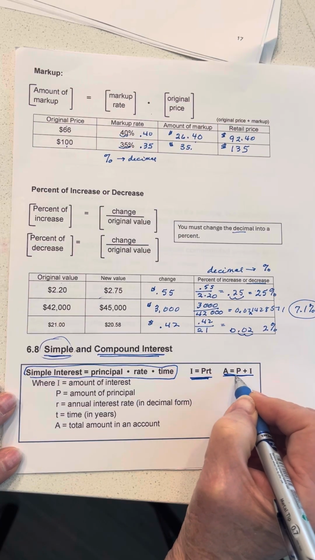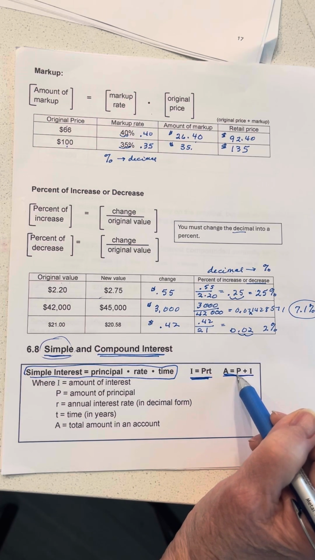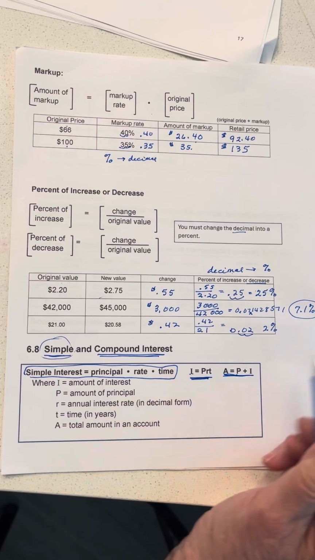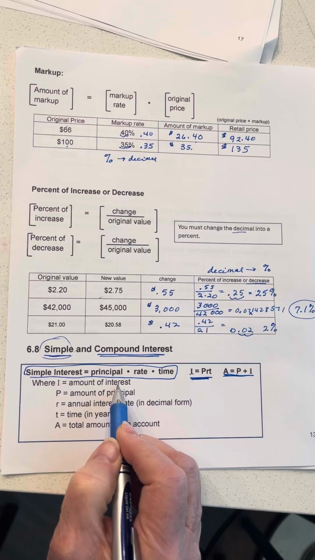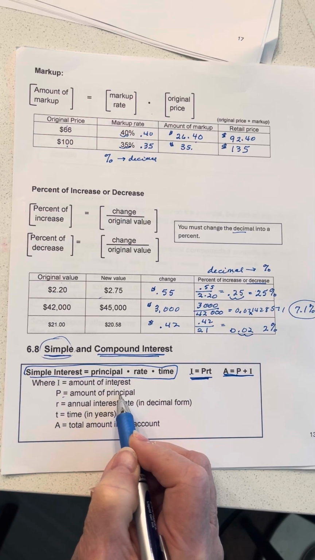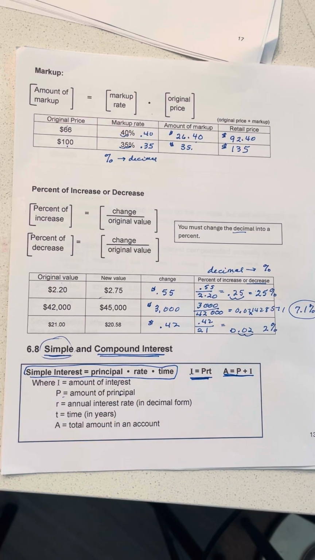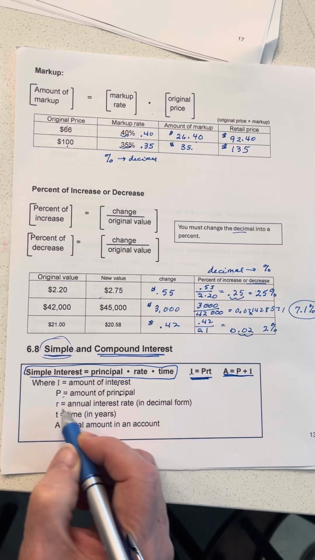This is the formula to find out how much you would be paying in the end, where you paid the principal back plus this interest that you would owe. So I is the amount of interest, P is the amount of the principal. This is the amount of money that you borrowed, or if you were the bank or the person with money in your pockets, then that's the amount you would loan to somebody.